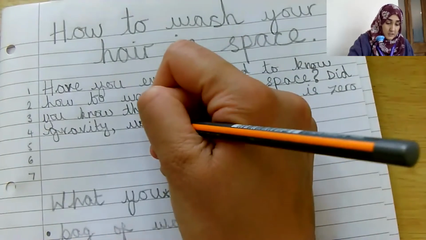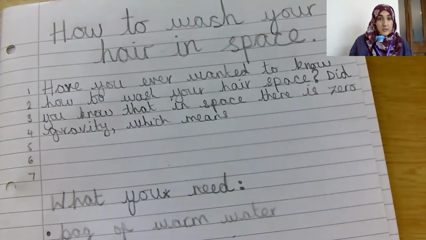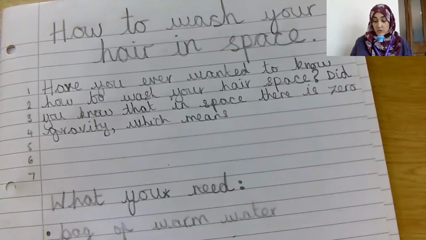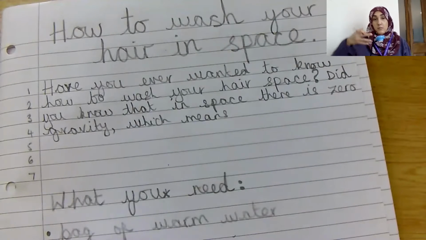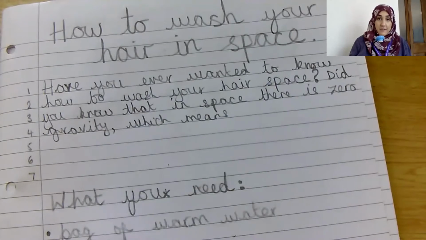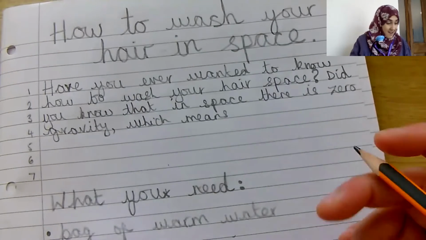If there's zero gravity in space, that's irrelevant. It is not irrelevant. It's very important when you're washing your hair in space because you can't just open a tap, put your hair underneath, give it a wash, because all of the water drops will be flying everywhere. Not flying, floating everywhere. I always say flying, floating everywhere.